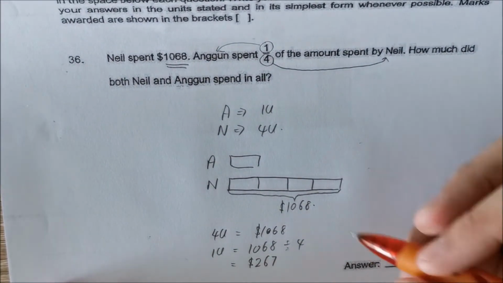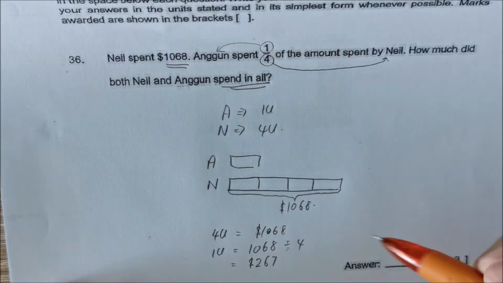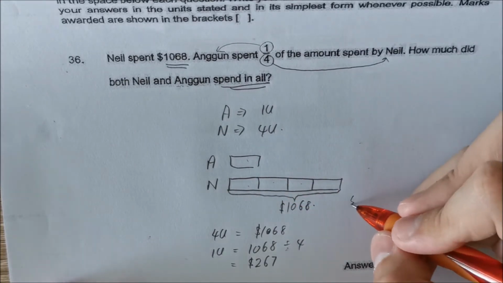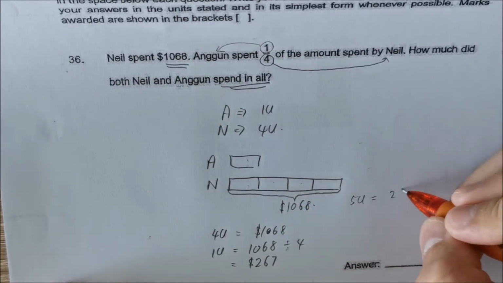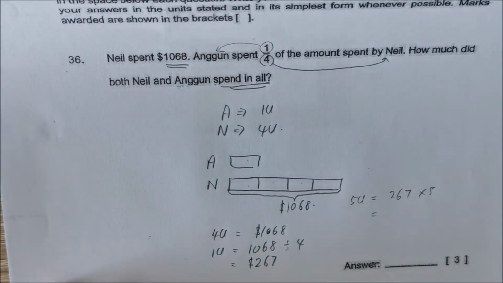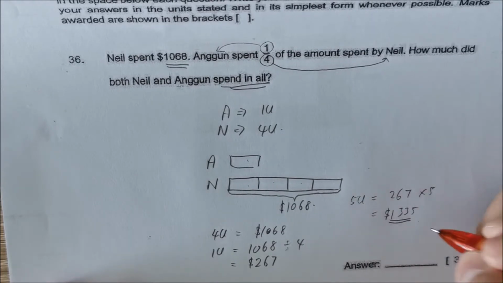That will be $267. So if you want to find how much they spent in all, it will be 1 plus 4 units, or 1, 2, 3, 4, 5. So 5 units will be 267 times 5, and that will give us $1,335.